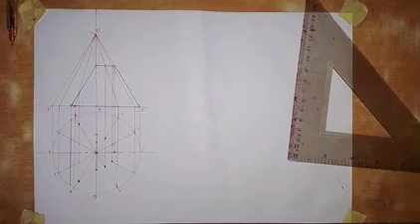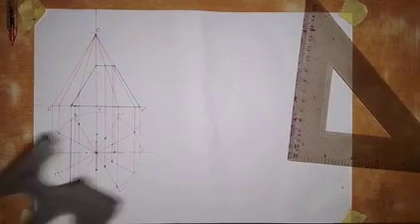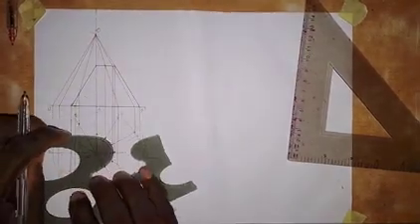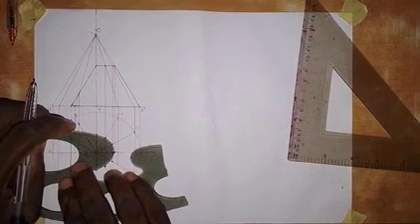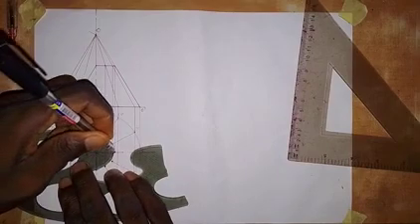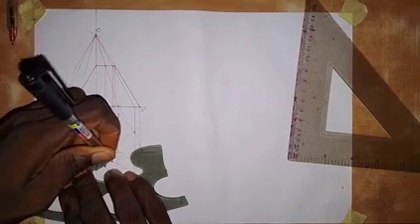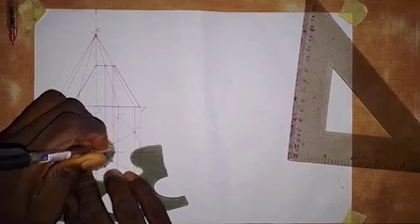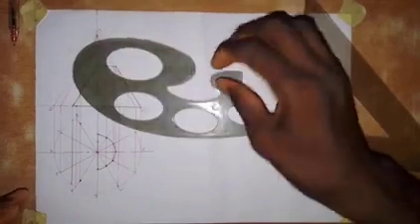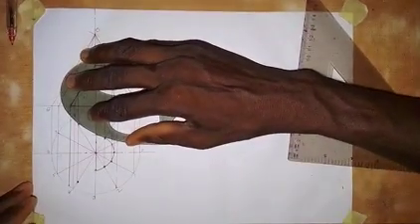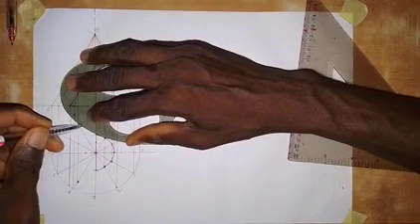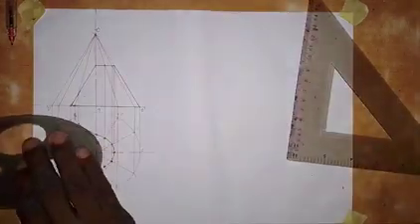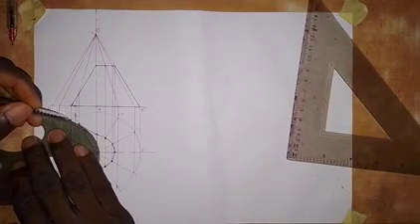Now we use our French curve to join these points together to obtain the curve. So there will be a curve along this part. We join these points together like this to form a curve. We need to make sure we blend it to have a curve along this part.